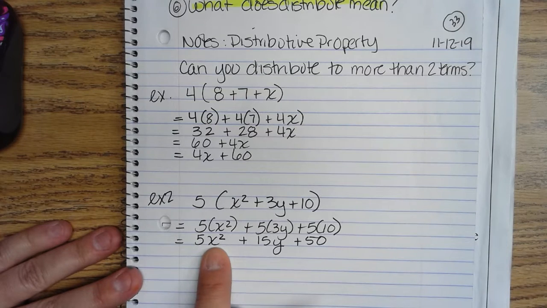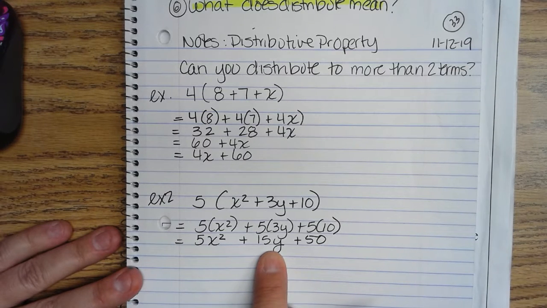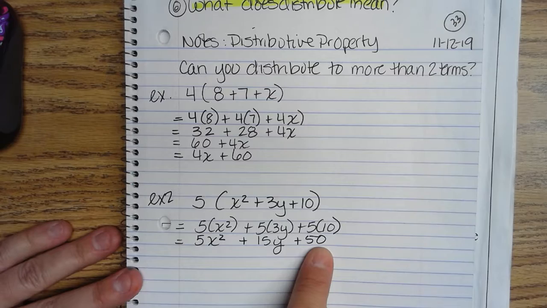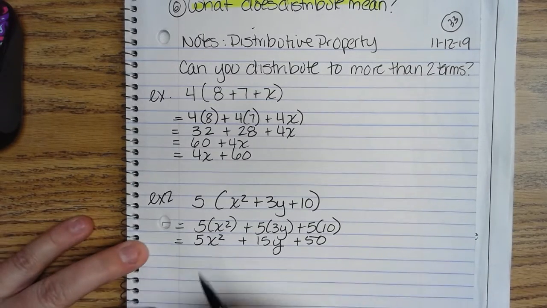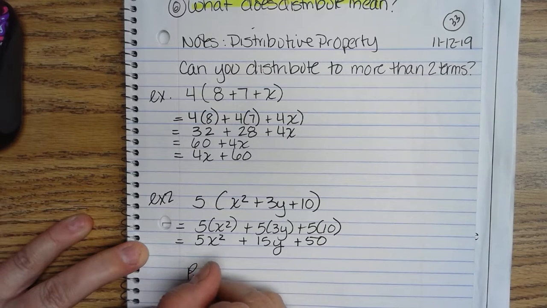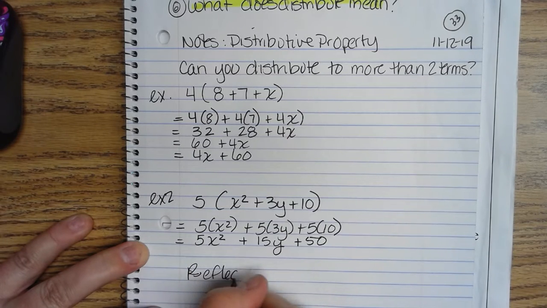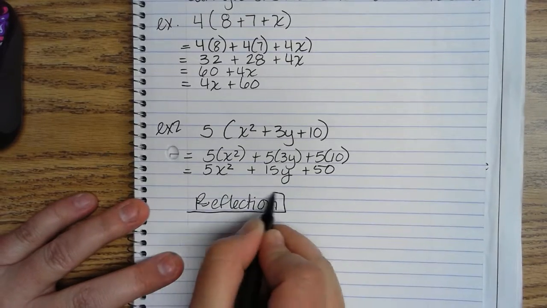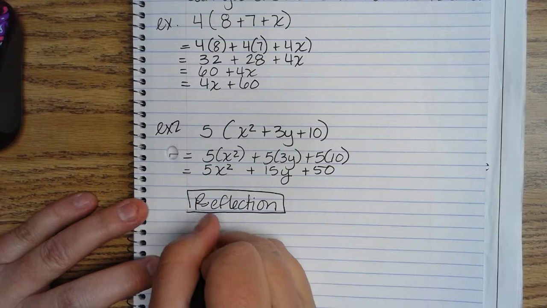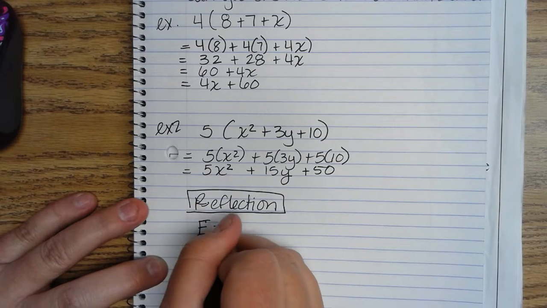Exponents would go first. We have the x squared, then terms with variables, and then constants. So I want you to reflect at the bottom of your page: explain what distribute means. We have the 4 in each of the 3 groups, and then our 2 in each of the 3 groups. So when we're looking at it, that's where we get the 4 plus 2.